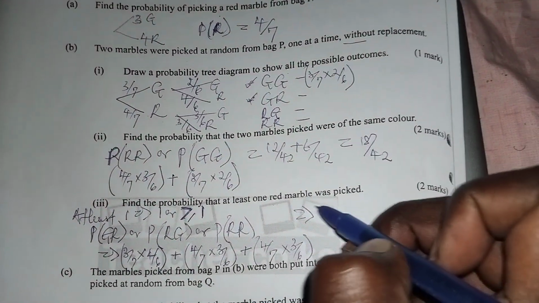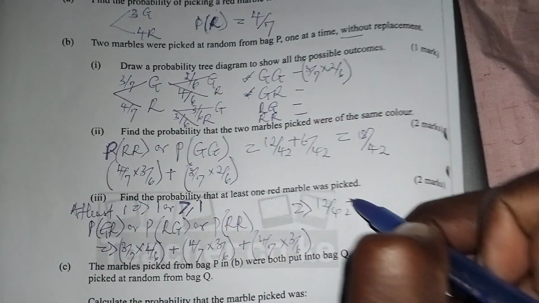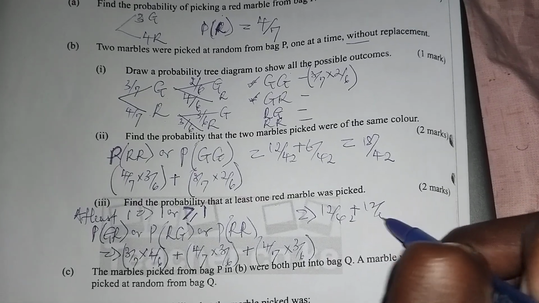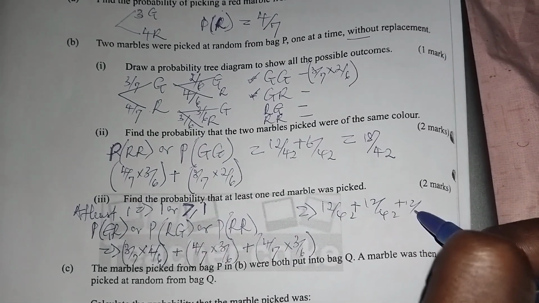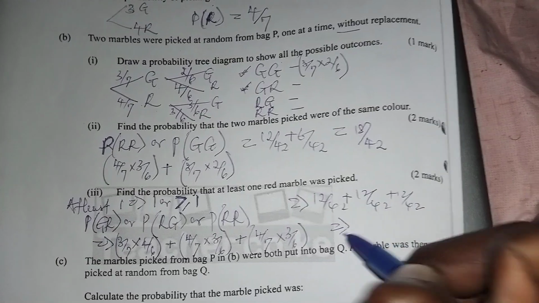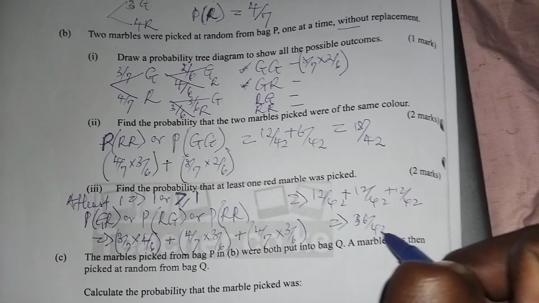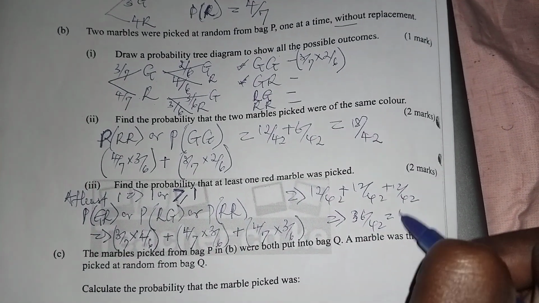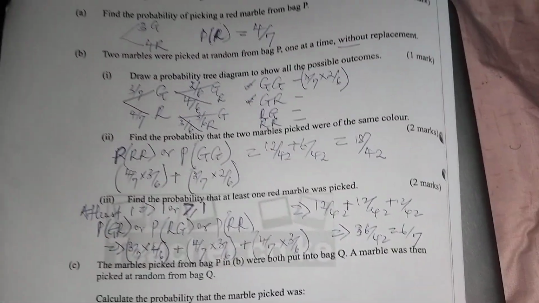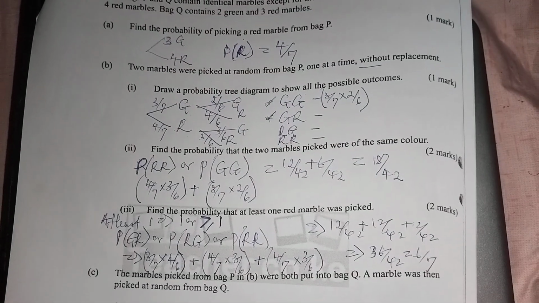This gives us 12 over 42 plus 12 over 42 plus 12 over 42, which gives 36 over 42, which simplifies to 6 over 7.